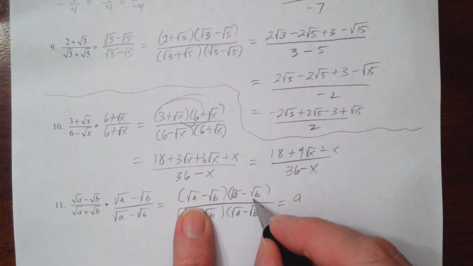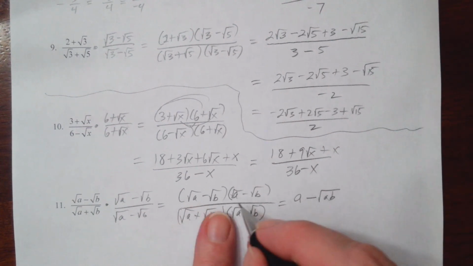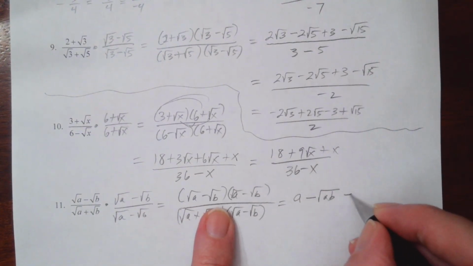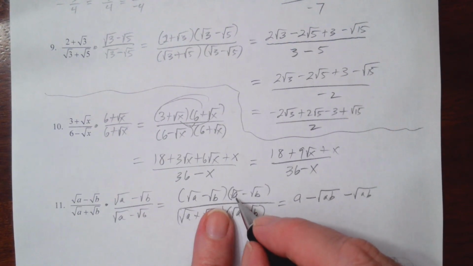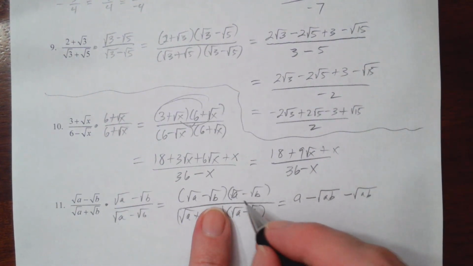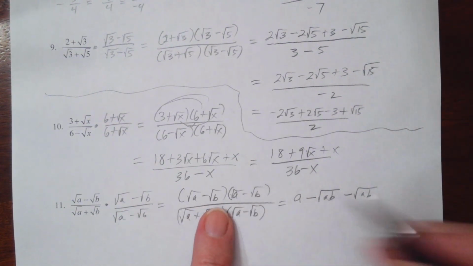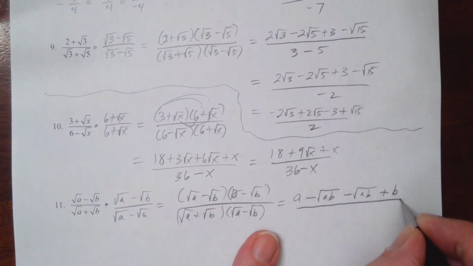The outer product is the square root of a times minus the square root of b. We'll get minus the square root of ab. And the inner product is also minus the square root of ab, because you have square root of a times square root of b. Remember, you can multiply the numbers that are inside since they're both square roots. And then finally, you have a negative square root of b times a negative square root of b. That'll be plus just b.